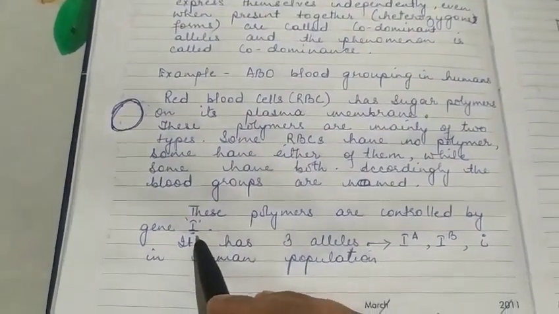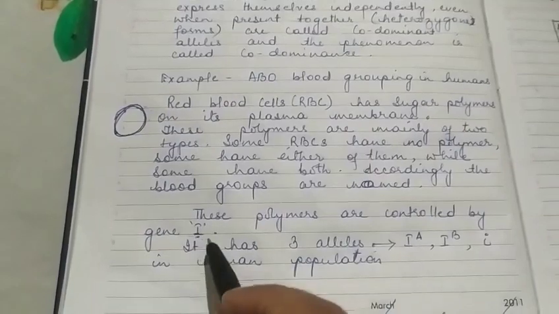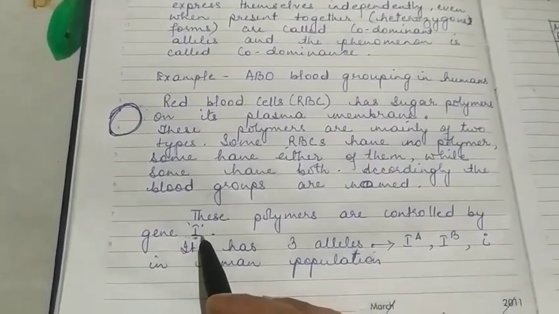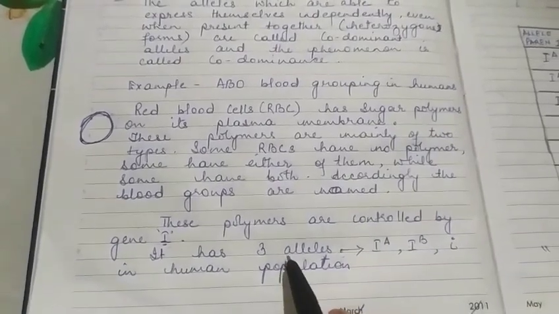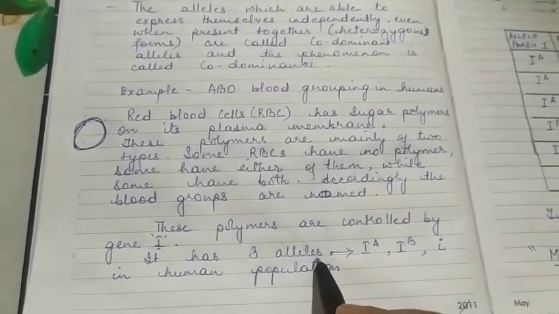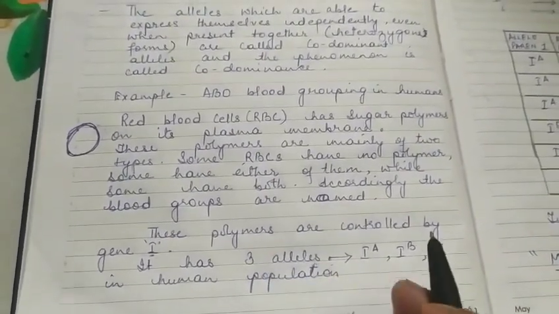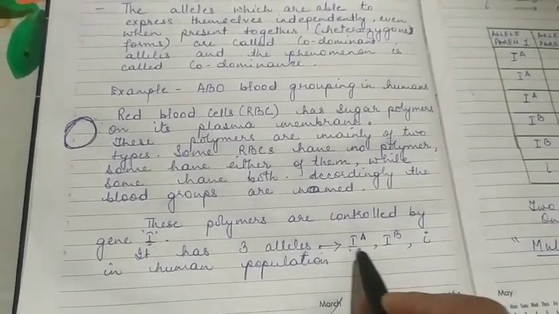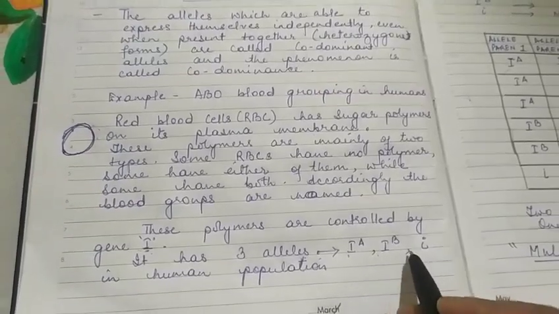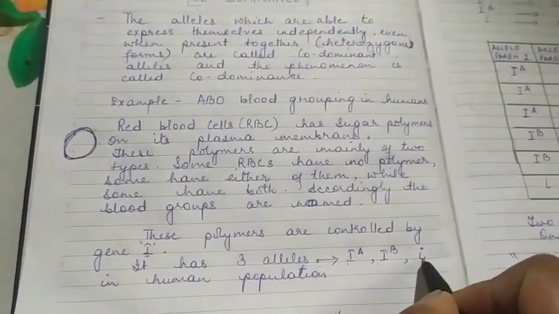This gene I has already been studied, and it has been found that it has three forms, or three alleles, in the entire human population. They have been named IA, IB, and small i.